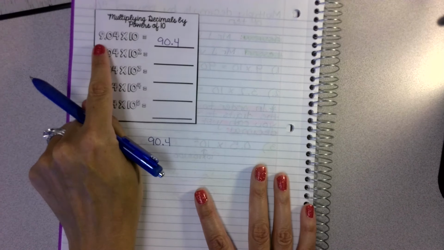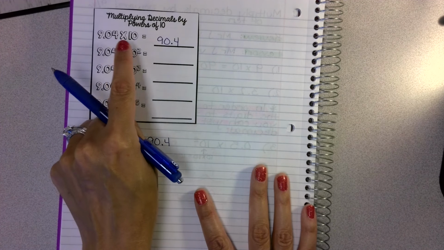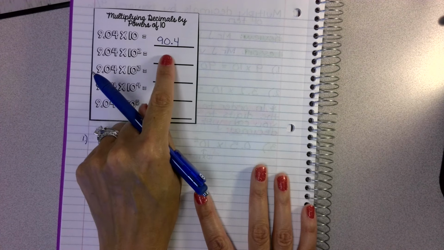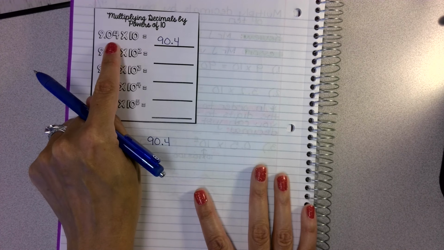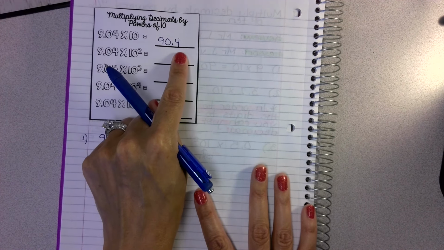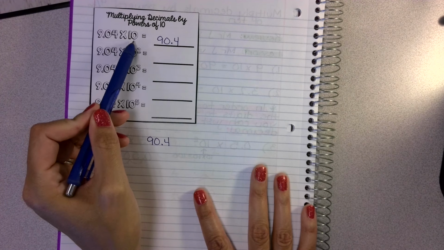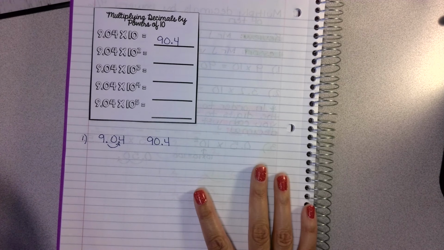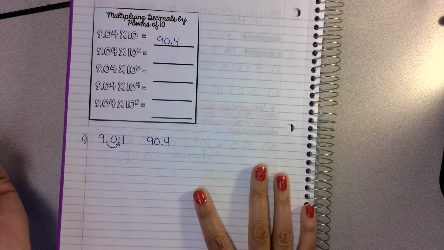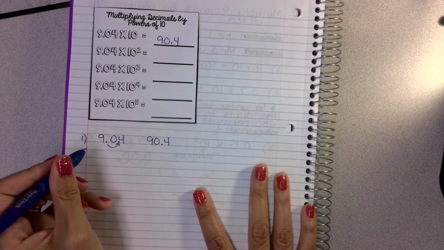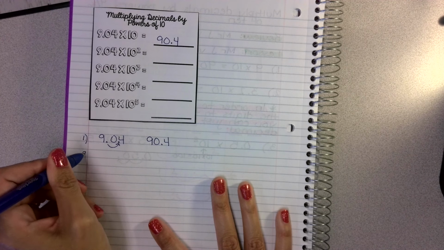That makes sense because if we just looked at the whole number and multiplied it by 10, we know that 10 times 9 is 90. So we have a little bit with our decimal, so we would just make sure that we had some decimal also, that doesn't disappear. And see why it's so important for you to know your times tables? Because it's a way for you to check your work. If you didn't know what 9 times 10 was, you wouldn't be able to check to see if it makes sense.